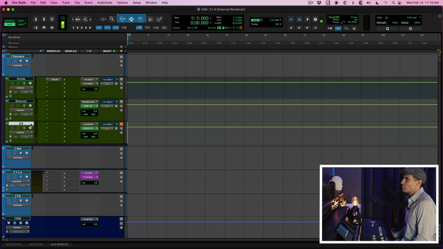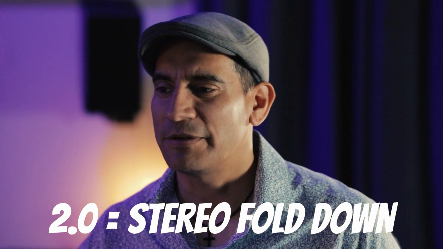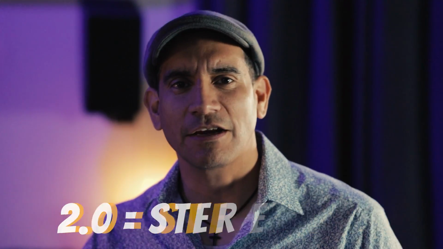Next up is the 2.0. This is also a stereo aux track getting its input from the renderer, the loudness 2.0. 2.0 means that there are two channels, left and right. 0.0 means that it omits the LFE. That means that when you create your immersive mix and you're feeding audio or information to the LFE channel on speakers, that information gets dropped out and you only get the 2.0, which is traditional stereo.